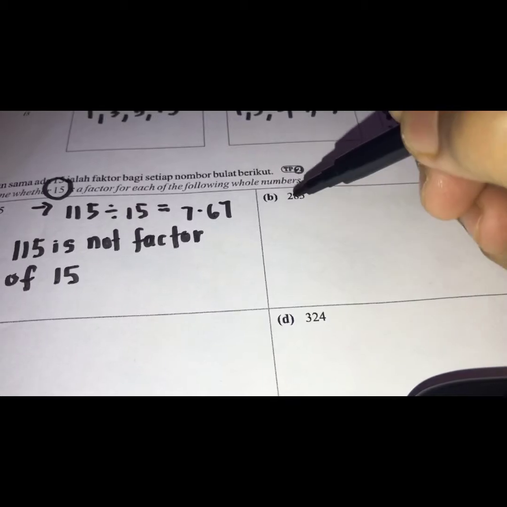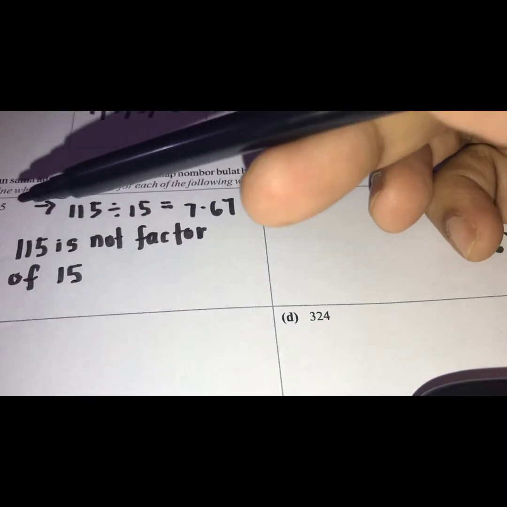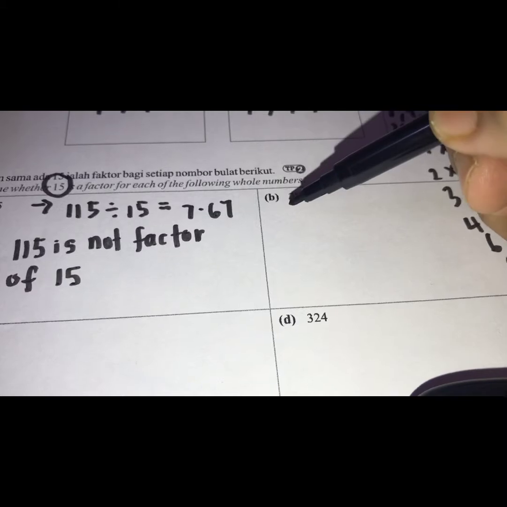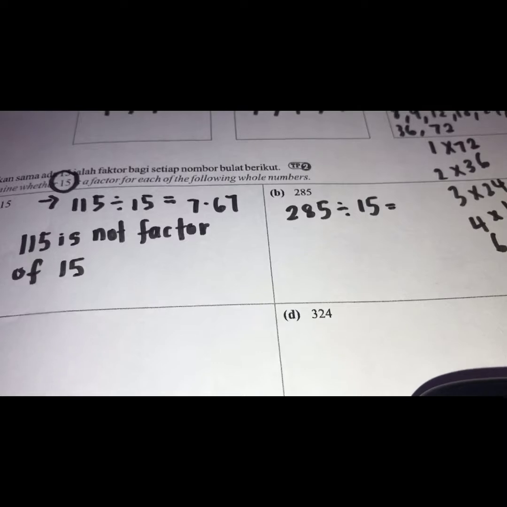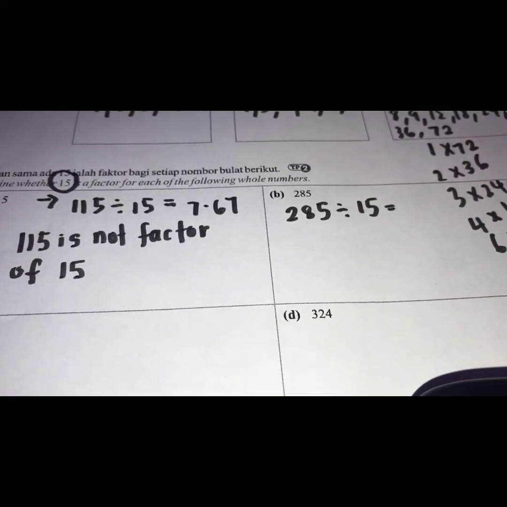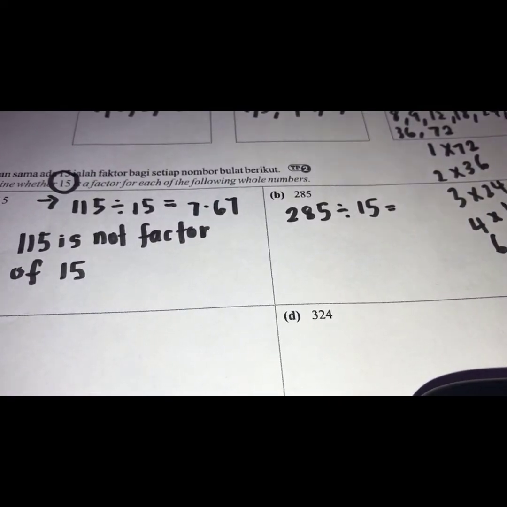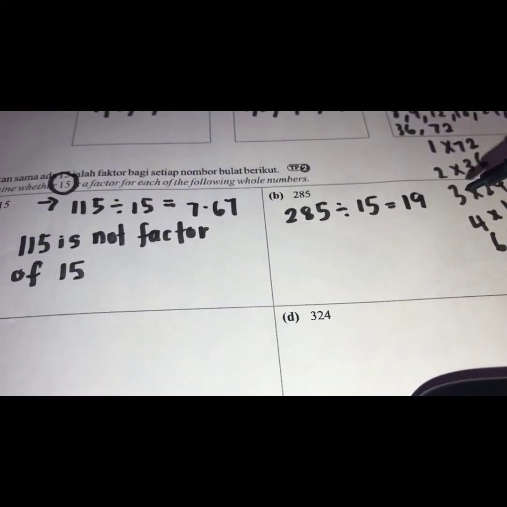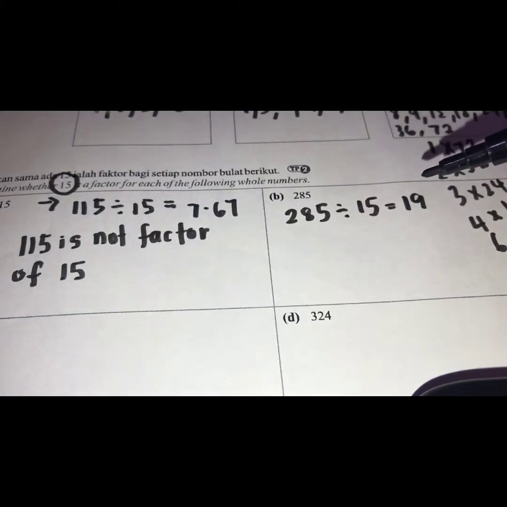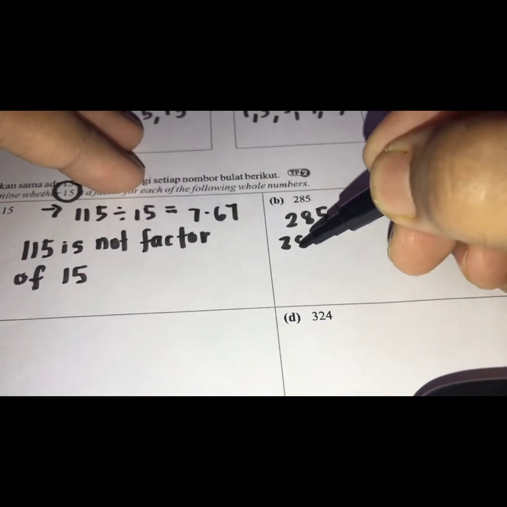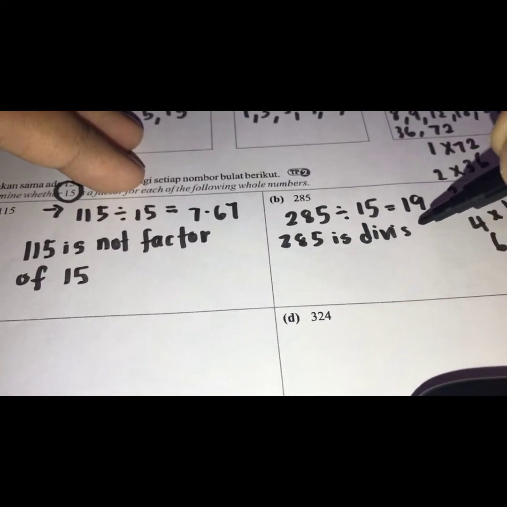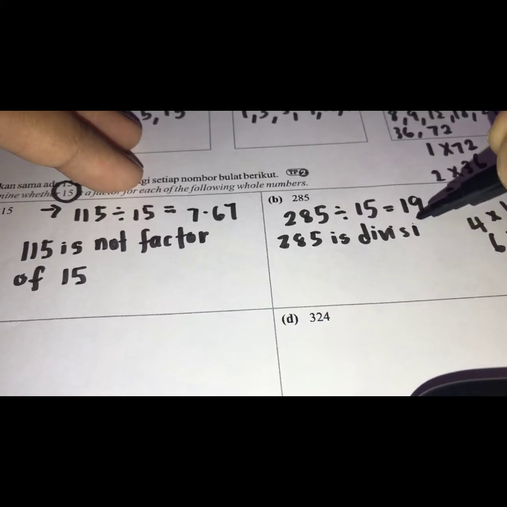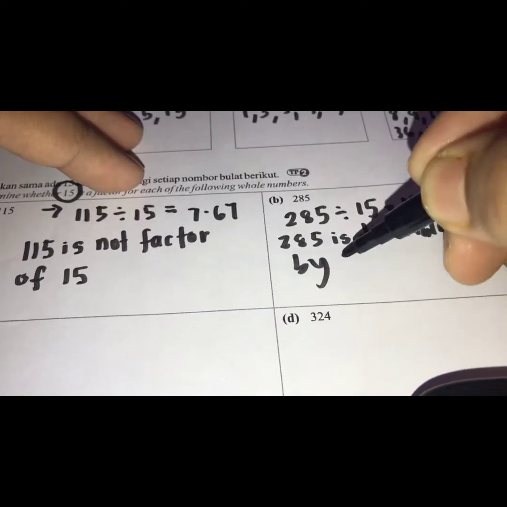Okay, you try to check because you want to check whether 15 is a factor of this, right? So 285 divided by 15. Okay, what do you get? Check. 285 divided by 15, you will get a whole number. You get 19. So this one has no decimal point or any remainder, so you can write 285 can divide, means it is divisible by 15.